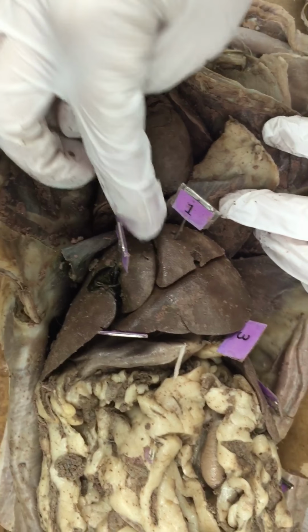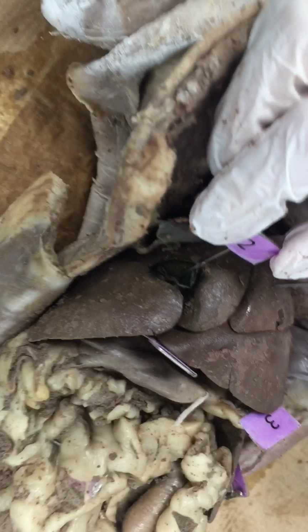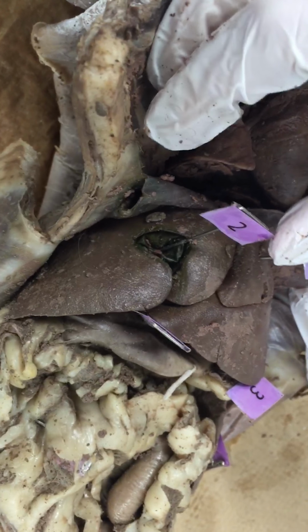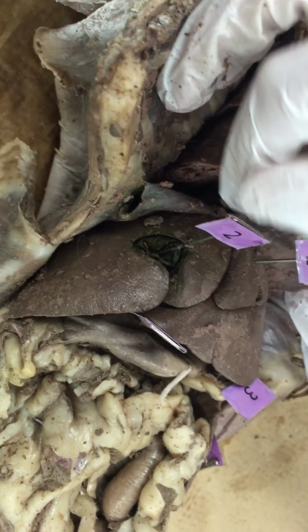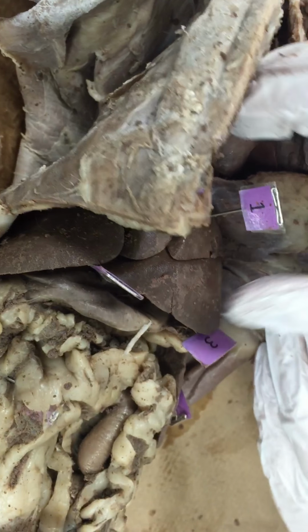liver. You have the 4 different lobes of the liver right here, and then in the middle, number 2, is your gallbladder. It's a greenish color, and some of them might be deflated already, so the color gets everywhere.